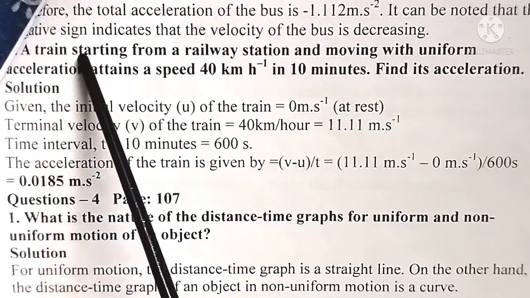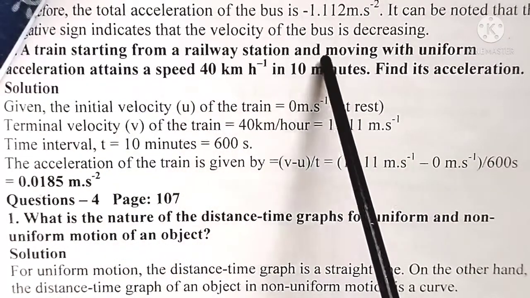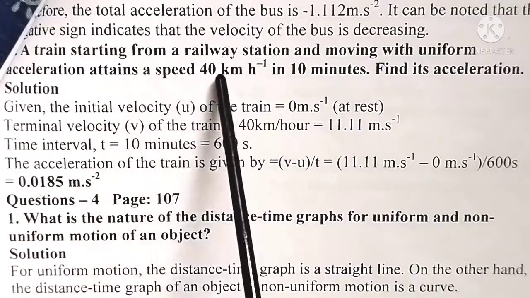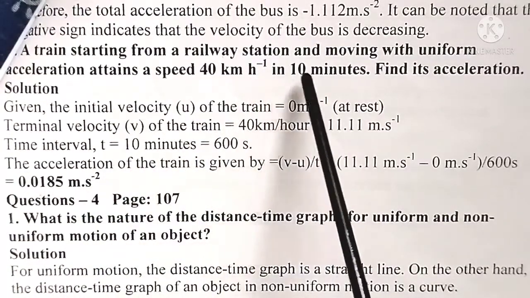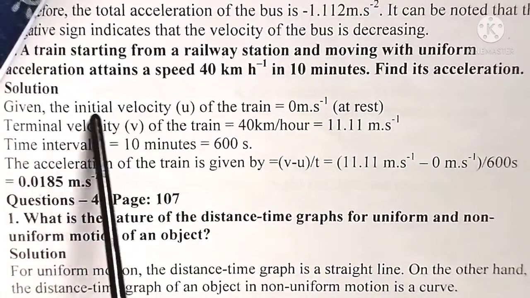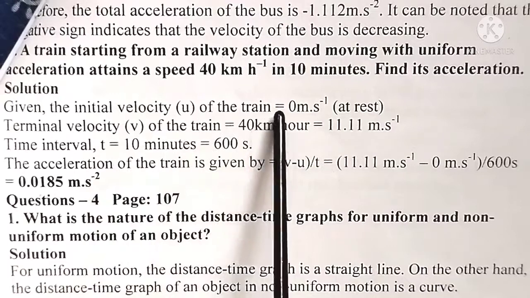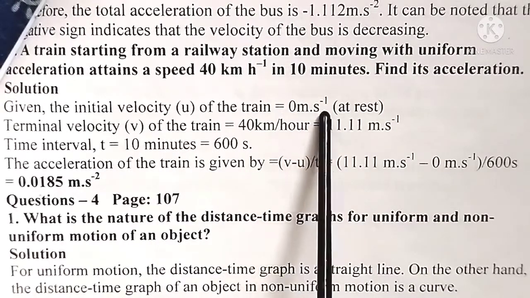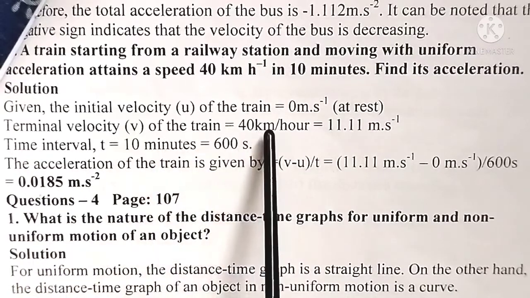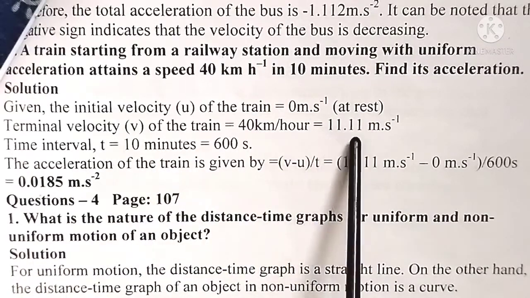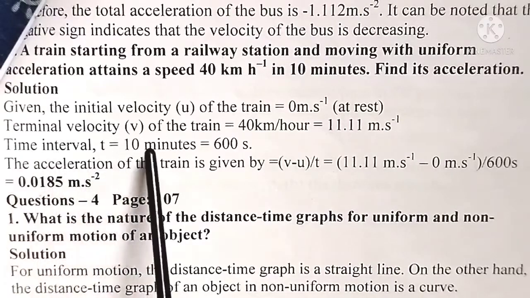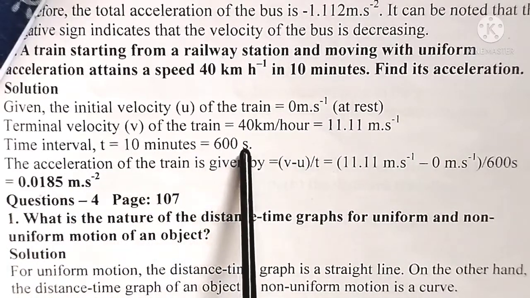Next question, a train starting from a railway station and moving with uniform acceleration attains a speed of 40 km per hour in 10 minutes. Find its acceleration. Solution, given the initial velocity u of the train is equal to 0 meter per second at rest, terminal velocity v of the train is 40 km per hour, that is equal to 11.11 meter per second. Time interval t is equal to 10 minutes, that is equal to 600 seconds.